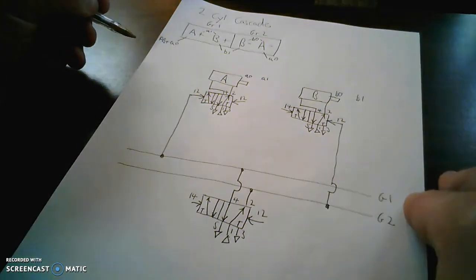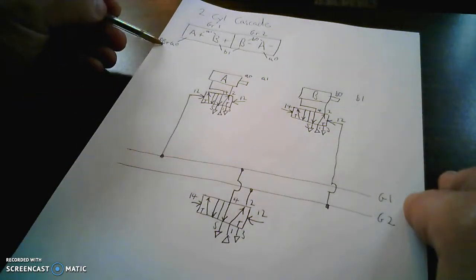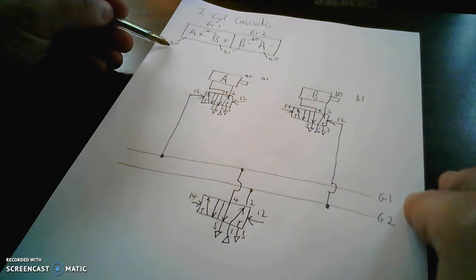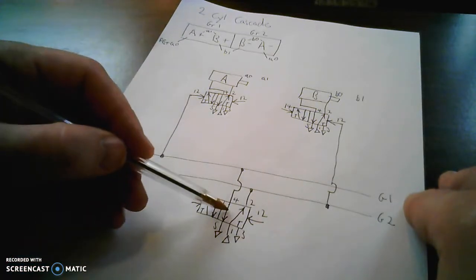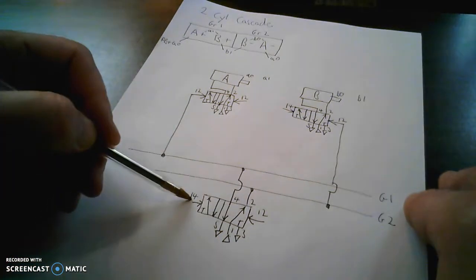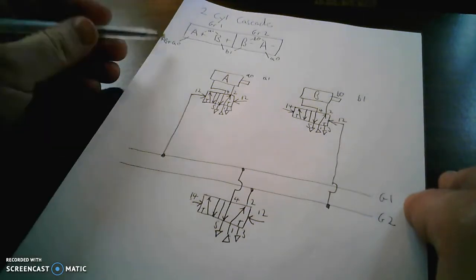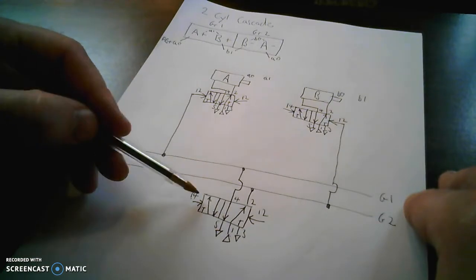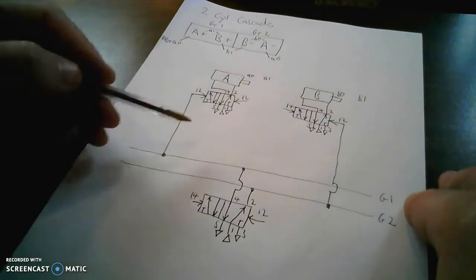So we can then look at the start of the process. So to get into group 1, we need to put air on this pilot line 14. So our push button and A0 are what will cause us to go into group 1.